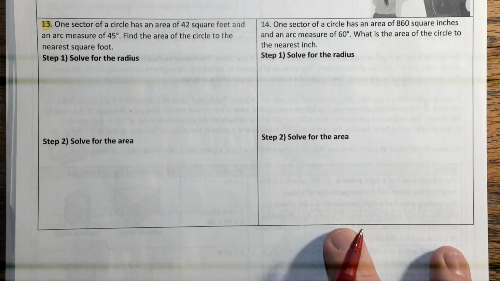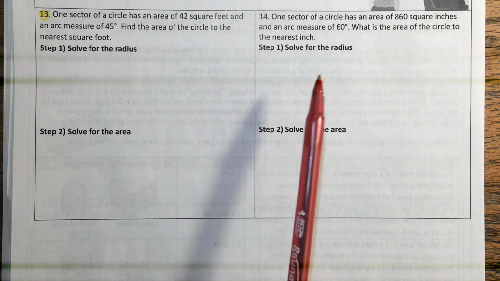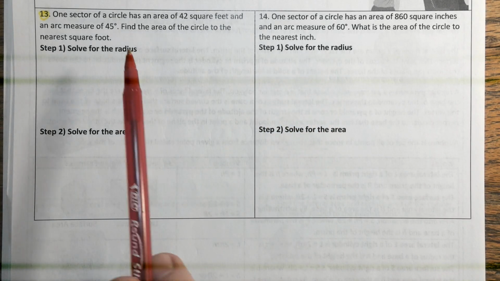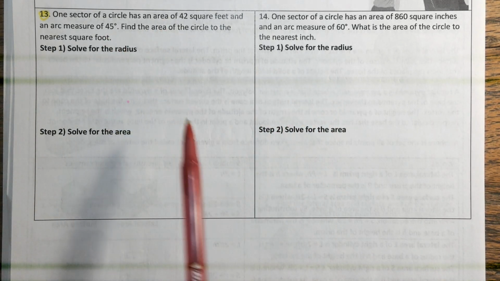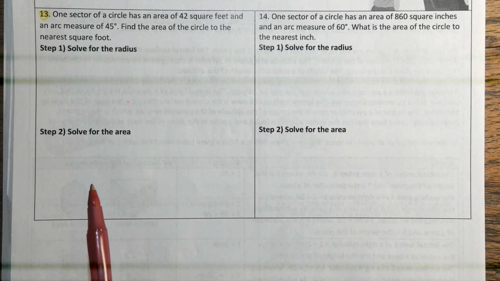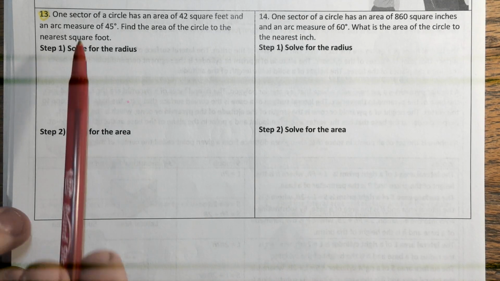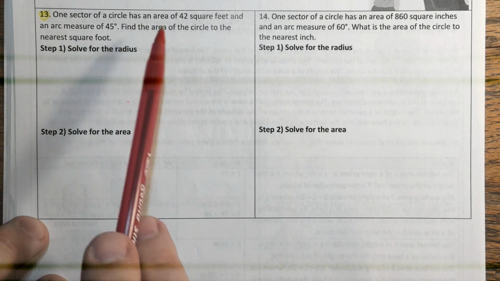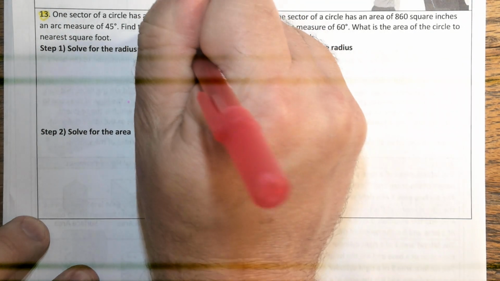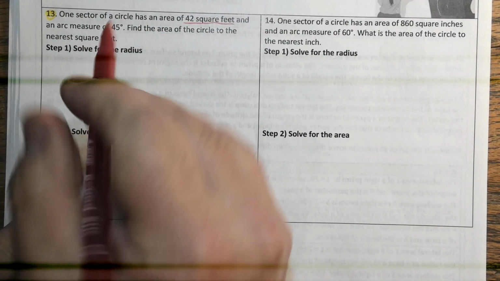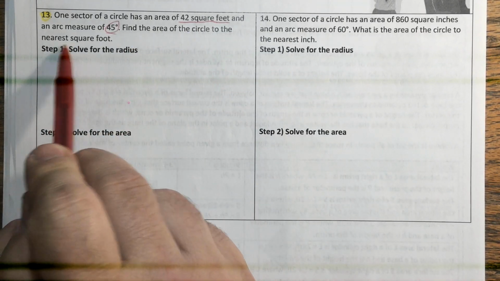All right, number 13. So I'm going to do 13. You guys are going to do 14. It's going to work the same way. Numbers are a little different, but it's going to solve the same way. All right, so one sector of a circle has an area of 42 square feet, an arc measure of 45. So there's your theta. Find the area of the circle to the nearest foot.